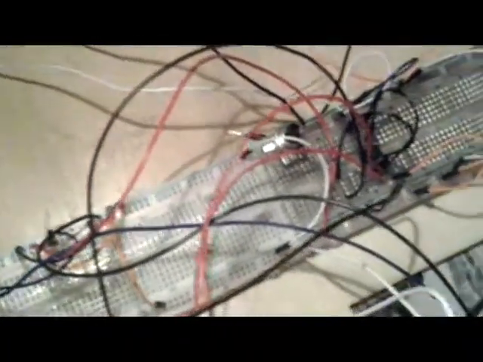You can see it here. There's a blue wire, I don't know if you can see it. I'm going to go slowly. It goes all the way to the serial input on the Arduino.